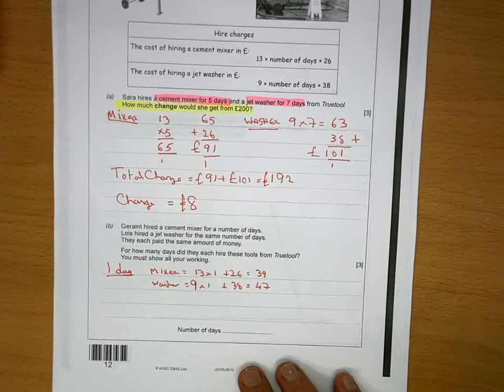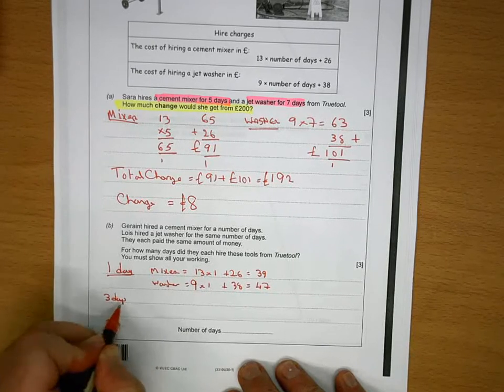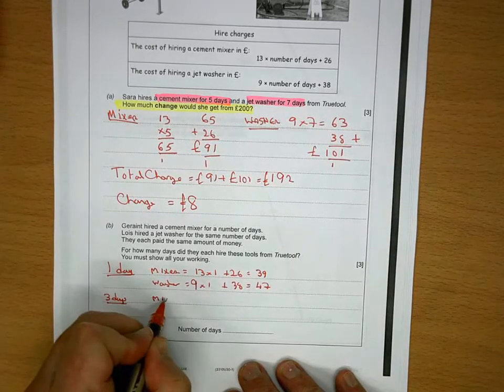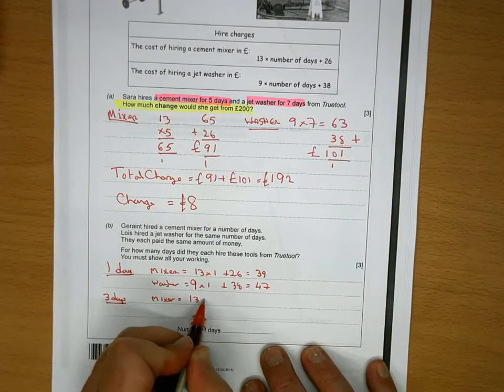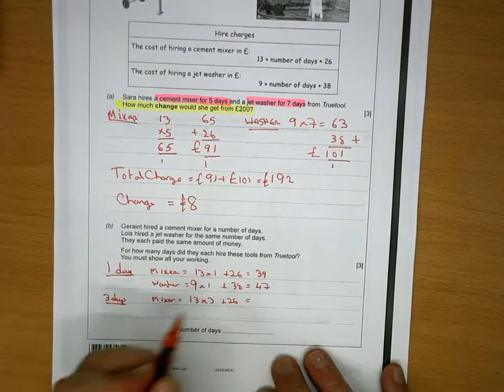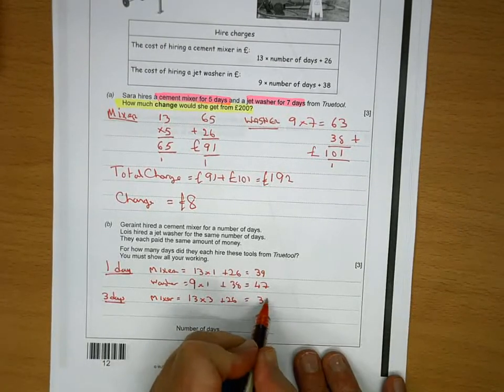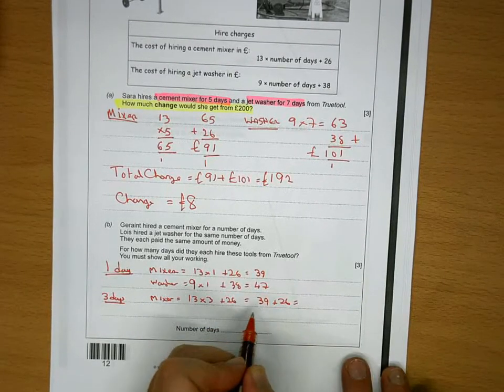Let's try 3 days. So for 3 days, the mixer is going to be 13 lots of 3 plus 26, which is 39 plus 26, which is 65.